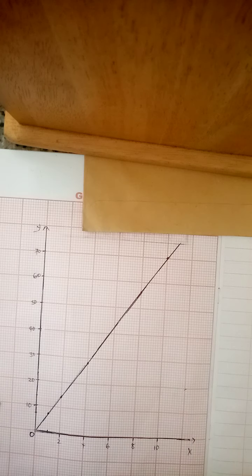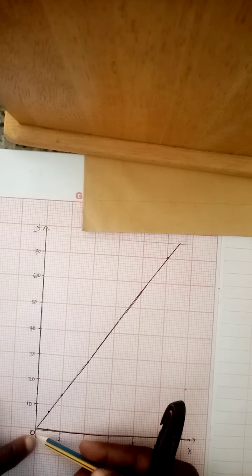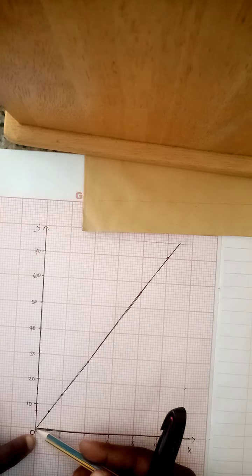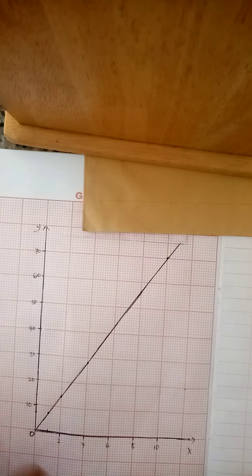So can you see? We have just joined this line. Make sure it's coming from the origin, straight. So this is how to draw your graph.